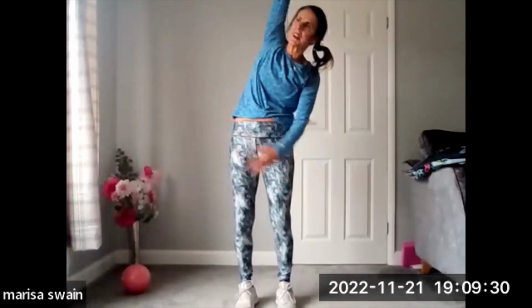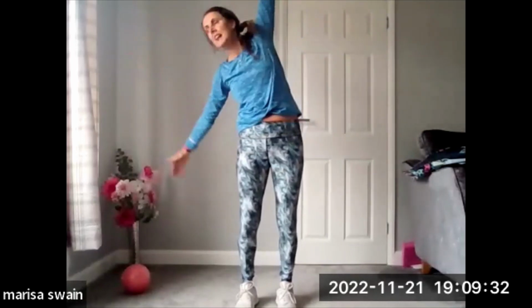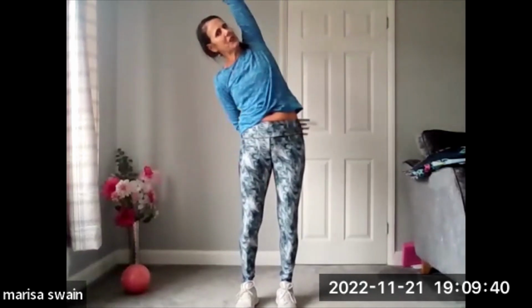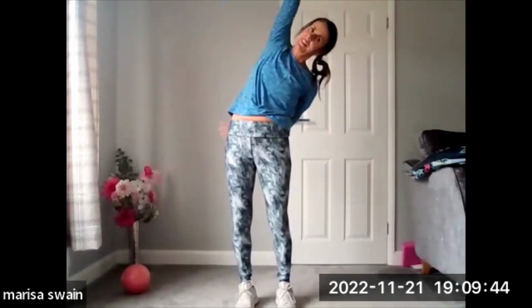Now as I bring the right arm over, I'm going to take the left arm behind me and then the other side, up and over, right arm behind. So it's more difficult to get the arm behind the back than what it is in the front. Okay. So now, open the arms.